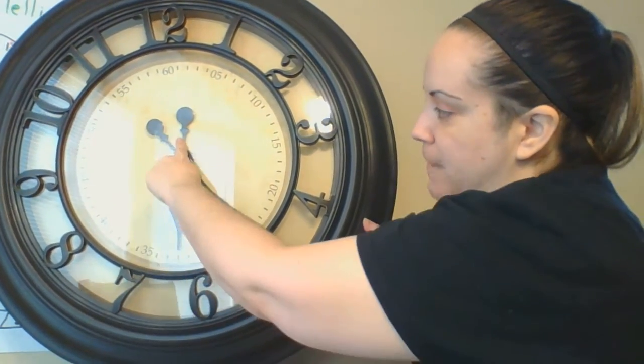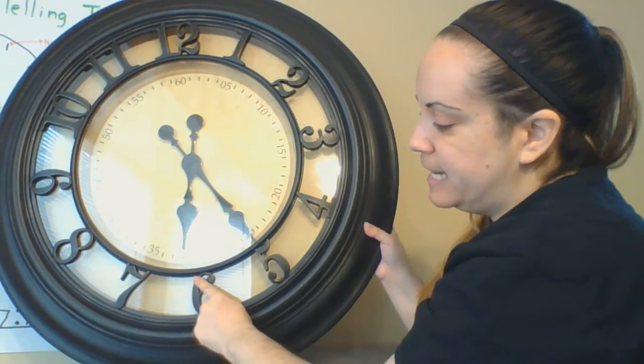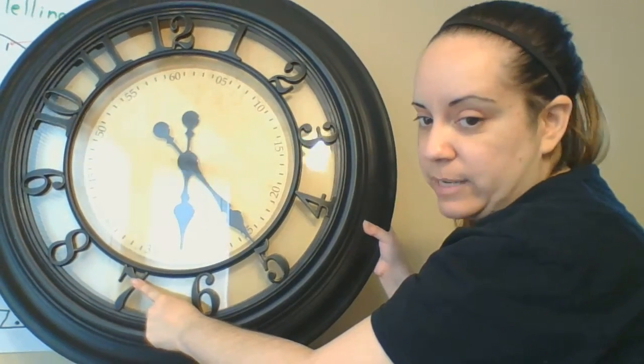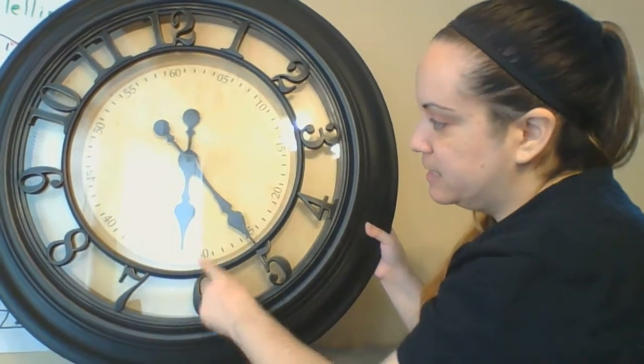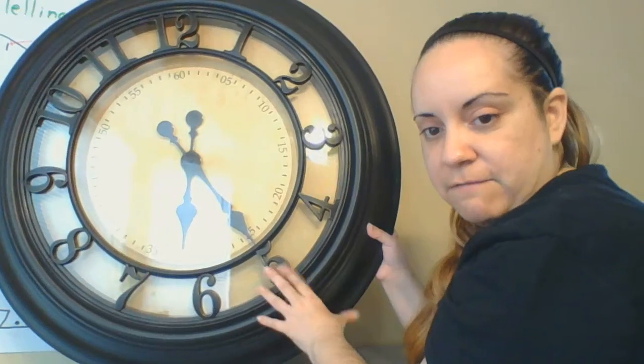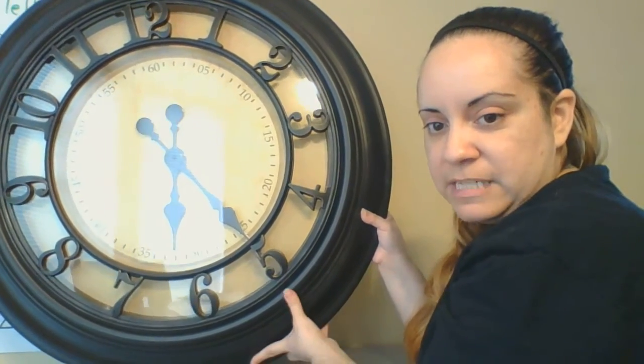Here's another one. Okay, my hour hand is pointing to the 6. It has not touched the 7 yet, so it can't be 7. It's touching the 6, and my minute hand is touching the 5. I'll give you a minute to figure it out.